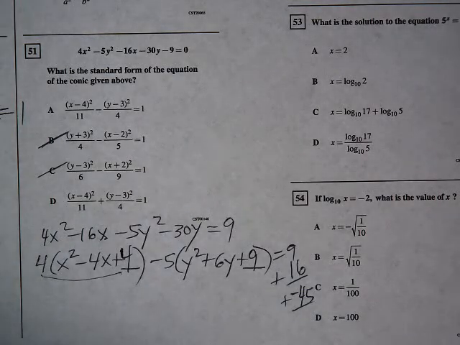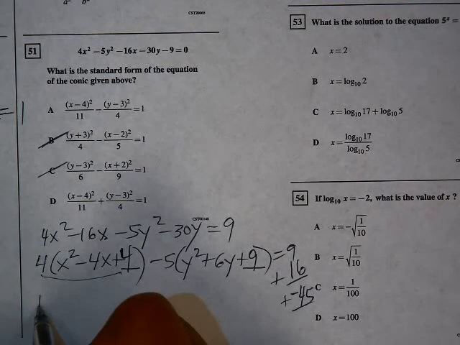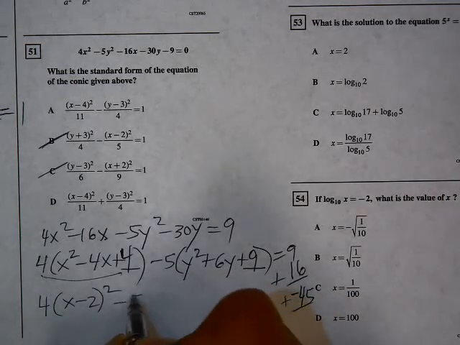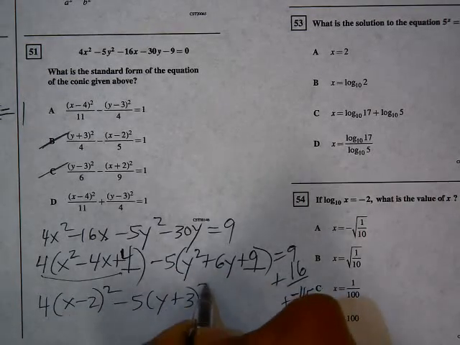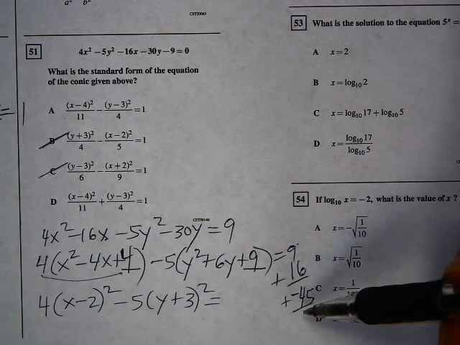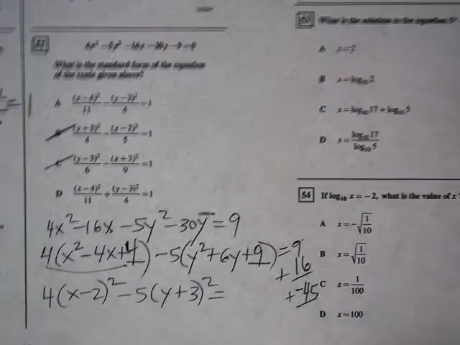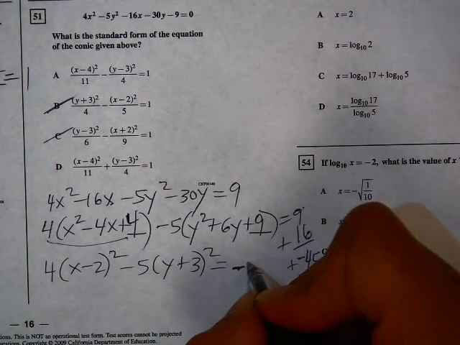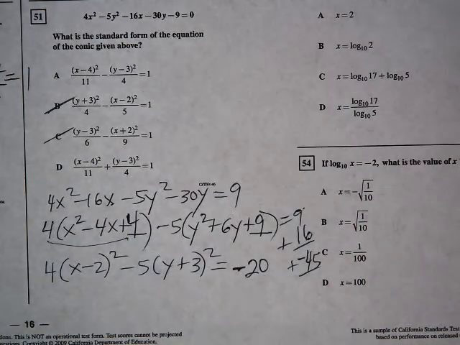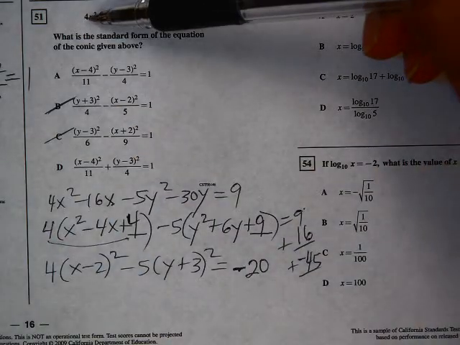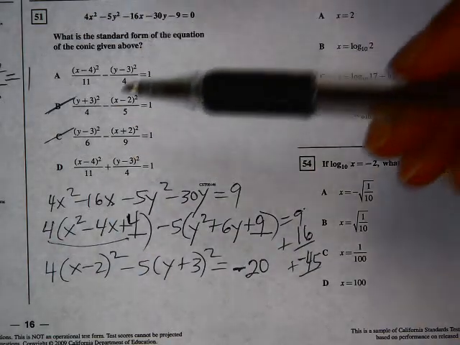All right, so we have 4 times the quantity x minus 2 squared minus 5 times the quantity y plus 3 squared. And here we have 25 minus 45, which is negative 20. And then I realize here that I made a wrong assumption earlier when I said the x squared was positive, the y squared was negative.